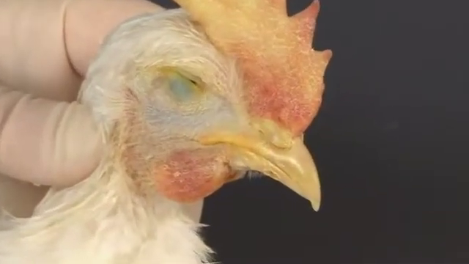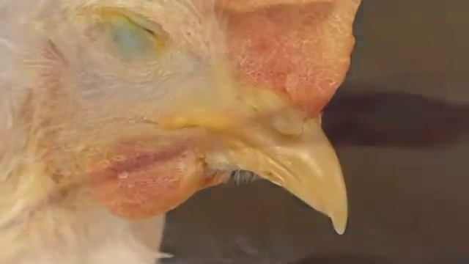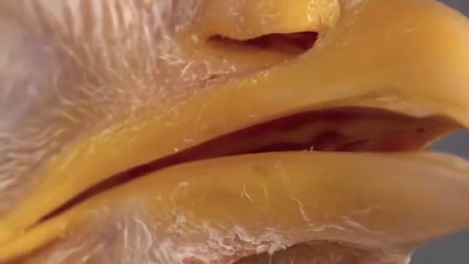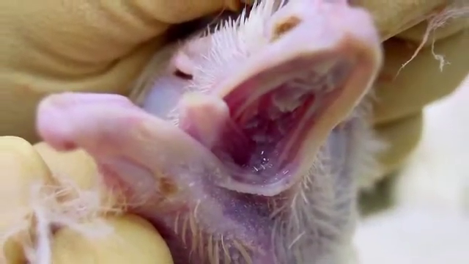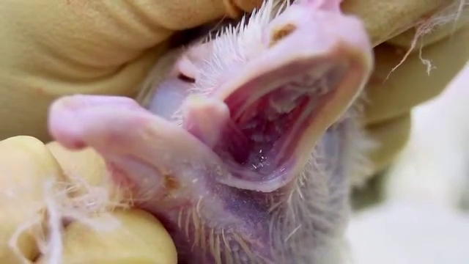Examine the beak and cere. A properly formed beak is bilaterally symmetrical, and the upper and lower halves should form a smooth line where they articulate. Nutritional imbalances may result in beak abnormalities.